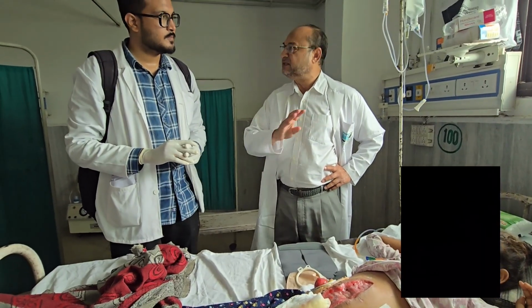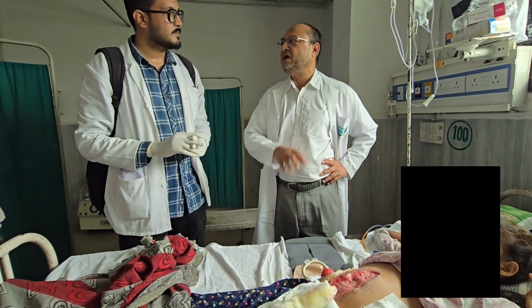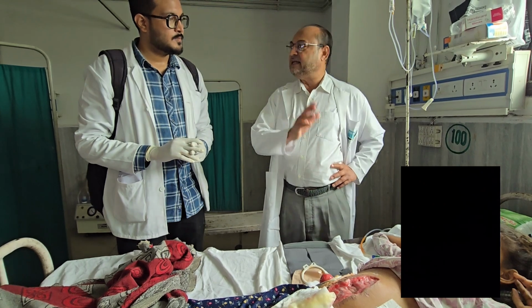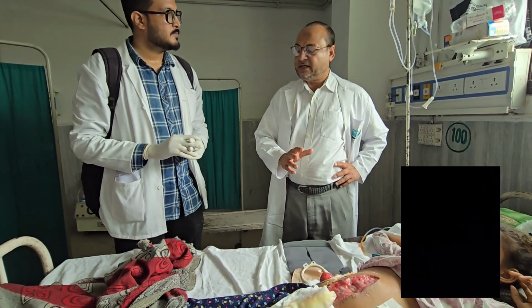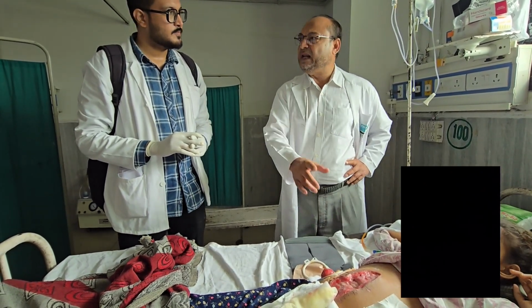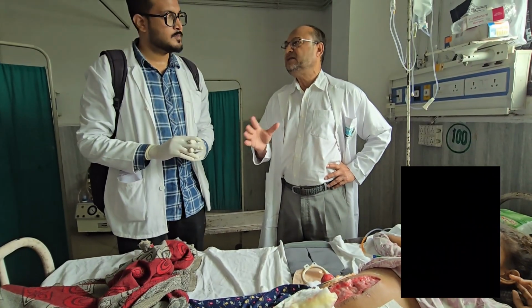So no additional surgery is needed in this case as of now. What we are going to do is just IV fluids, gastric suction, and stimulation of the proximal segment. That is the treatment of this.